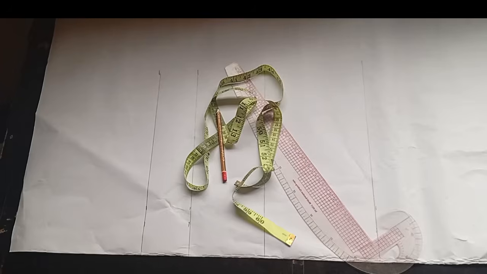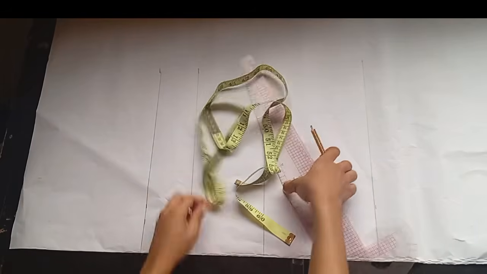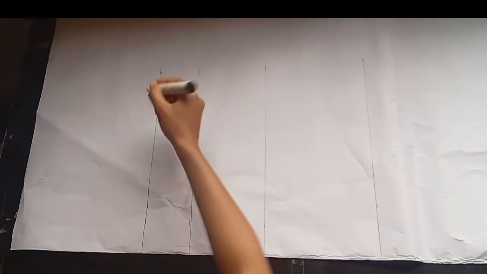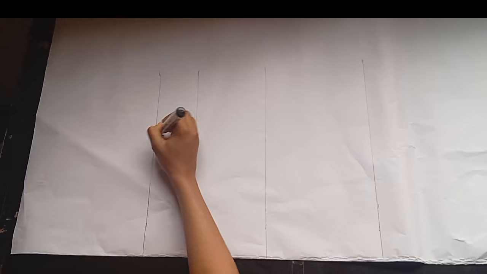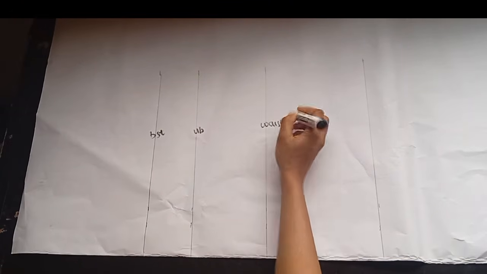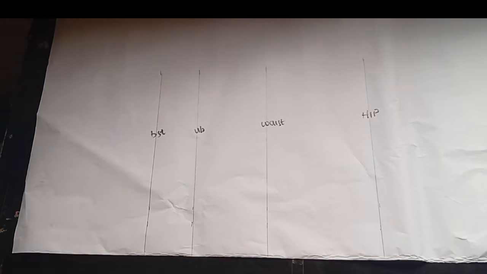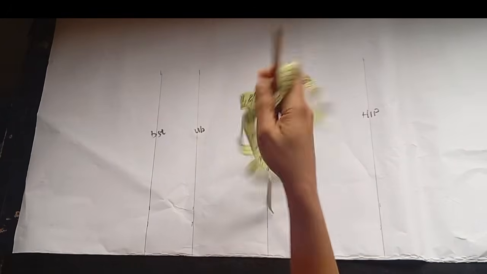So to start, here is my pattern and I've gone ahead to mark out the basic measurements for this pattern, which include the shoulder to bust, under bust, and waistline. Now I'm getting my hip point, which is 7 inches after my waistline. You can add 8 inches if you're very tall. Now then my full length, the full dress length.